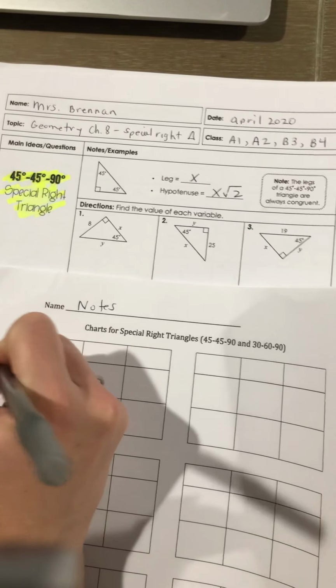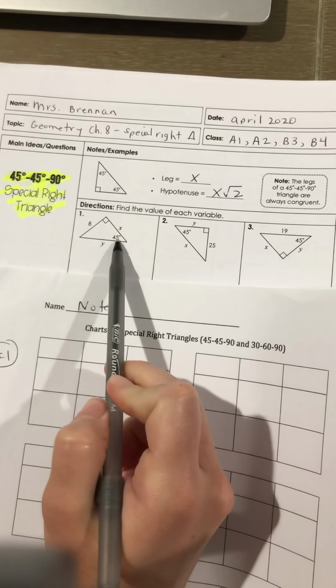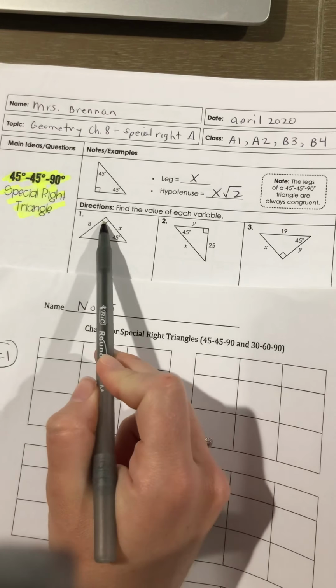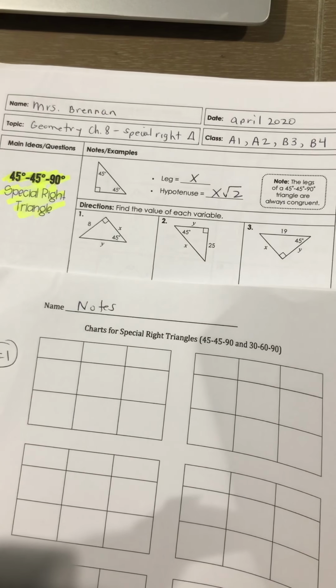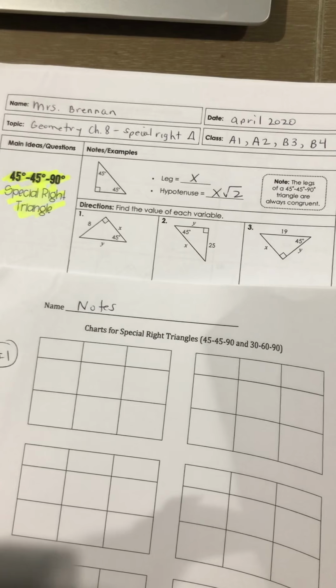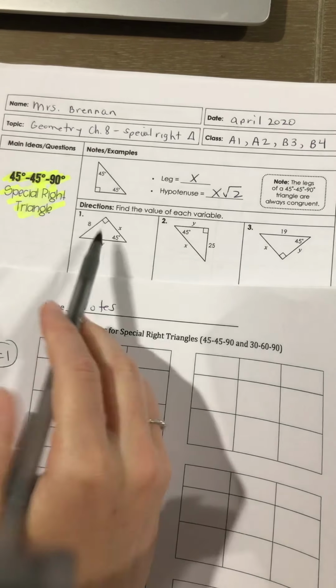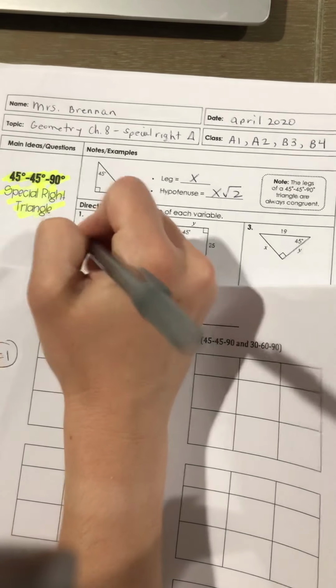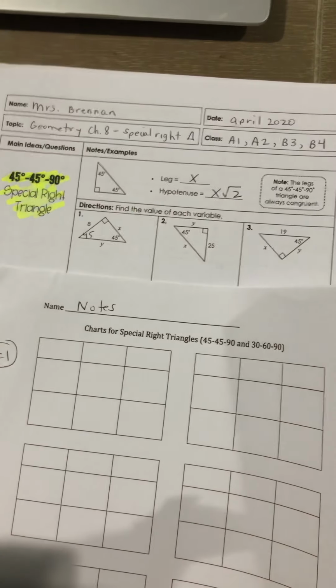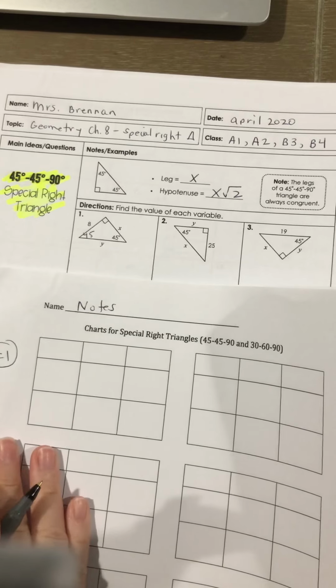So for number 1, it is telling me that there's a 45 degrees, a 90 degrees, and then a missing angle. Well, if you remember from a couple chapters ago, we said that there was 180 degrees in every single triangle. So if you were to take the two angles, 90 and 45, add them together, and subtract that from 180, you would have to have a 45 degree angle here. Whether that was written or not, you can find that. So I would just write it in.